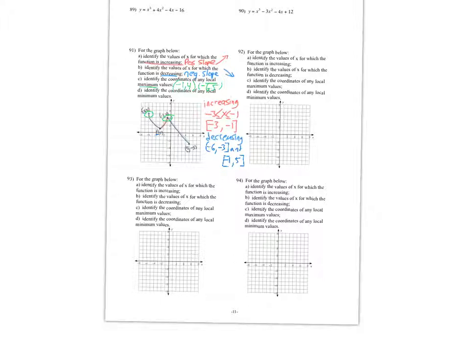And finally we get to local minimum, and those are any points that are at the bottom of their respective segment, and that would be (-3, 1) and (5, -3). And again, one of those happens to be an endpoint, and one of those is just a local value.